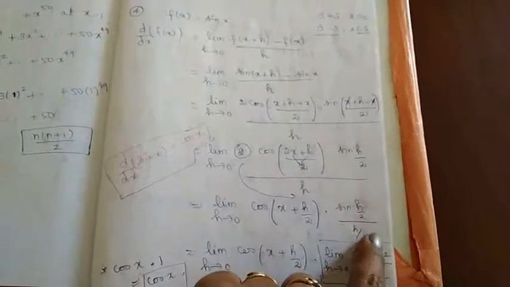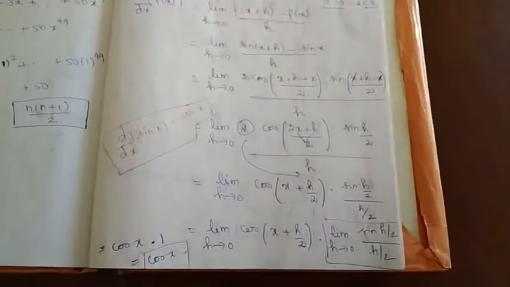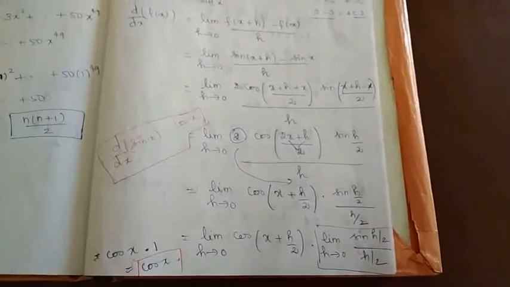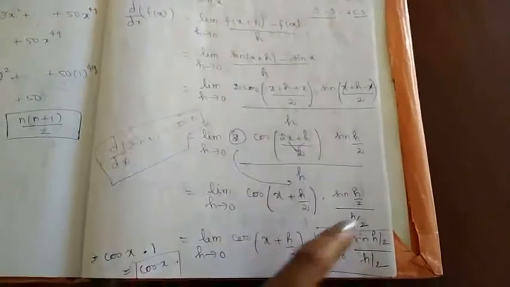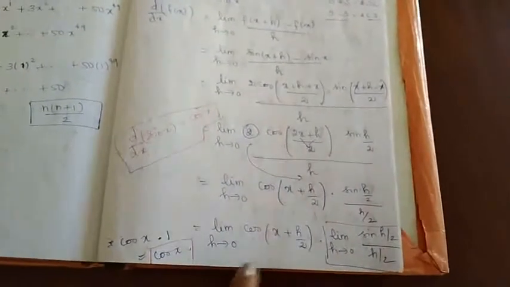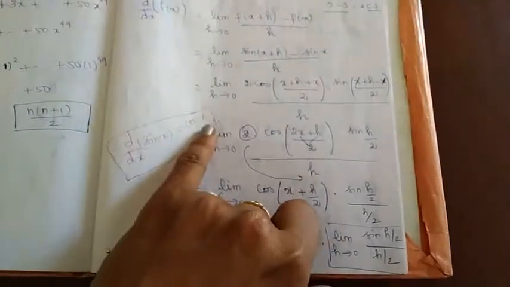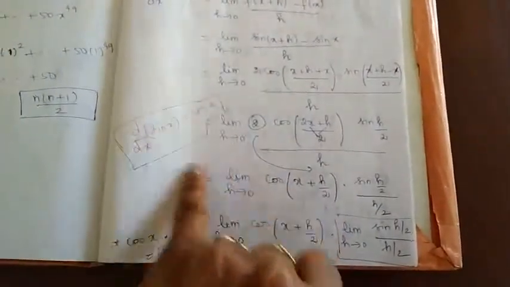Now here we can apply the sin x by x rule, because as h tends to 0, h by 2 will also tend to 0. So this will become 1. So limit h tends to 0, cos (x plus h by 2) will become cos x. Right? So d by dx of sin x is cos x. This is a formula you have to remember.